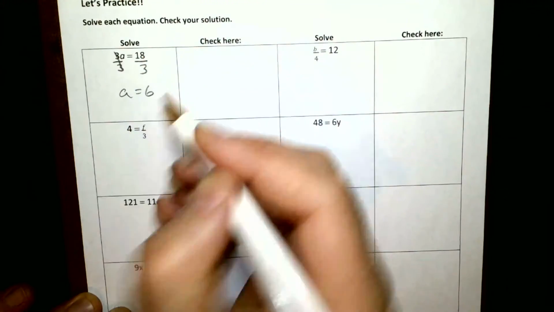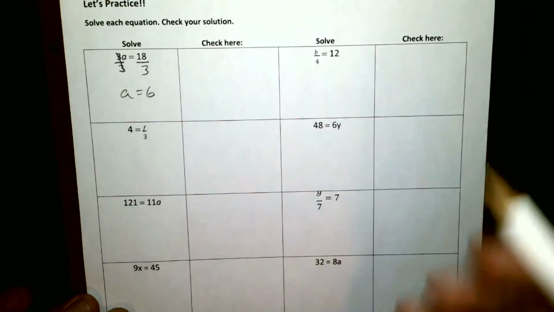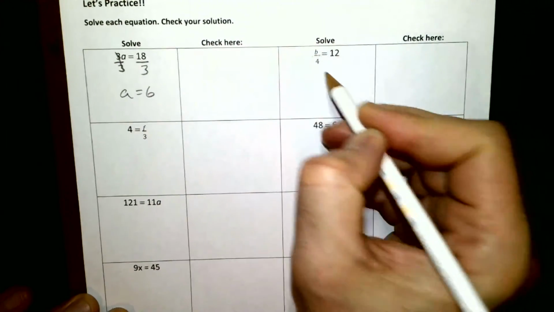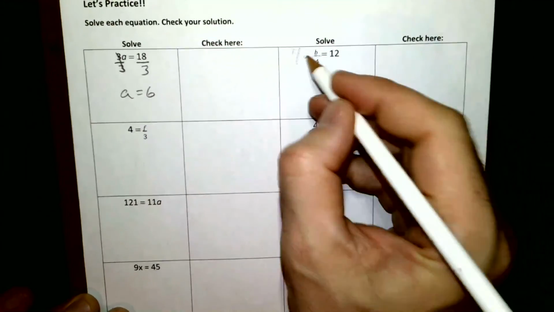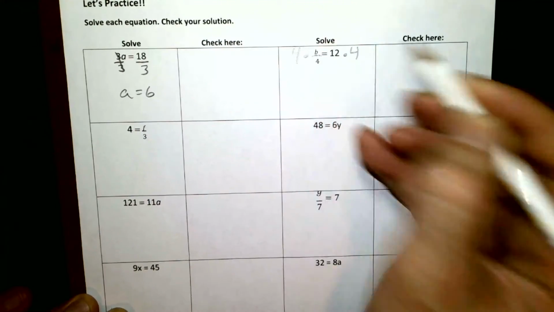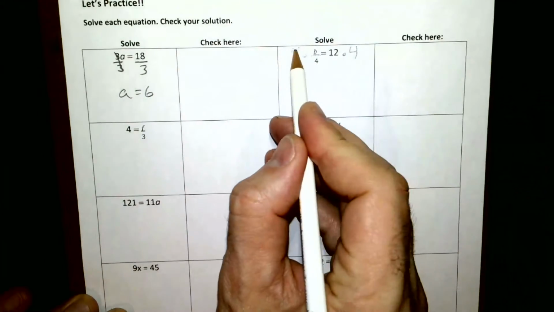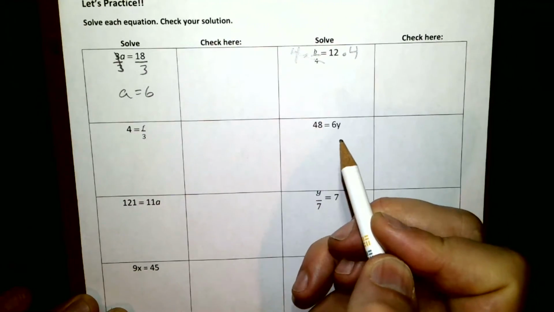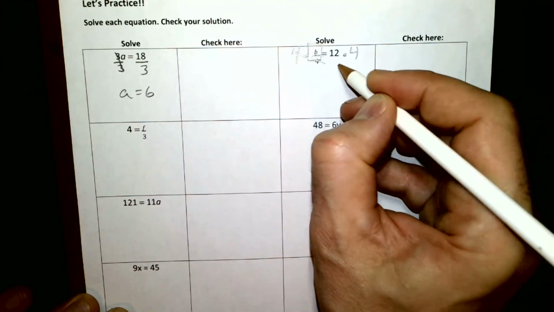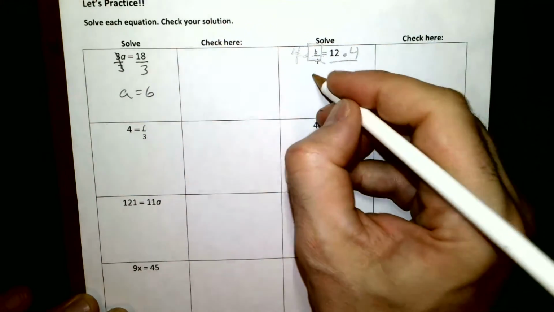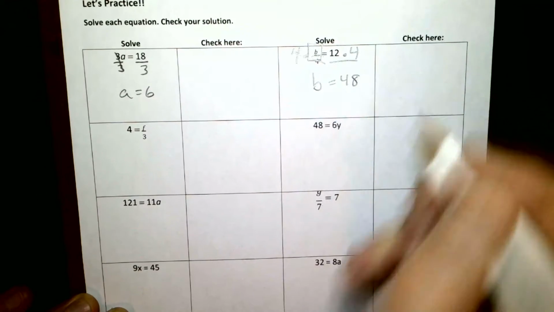18 divided by 3 is 6. If the variable is being divided by 4, to get rid of it, you have to multiply by 4. And if you do it to one side, you do it to the other. And when those things cancel out, you're left with B equals 12 times 4. B equals 48.